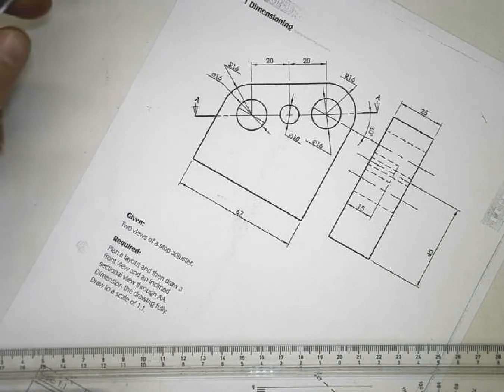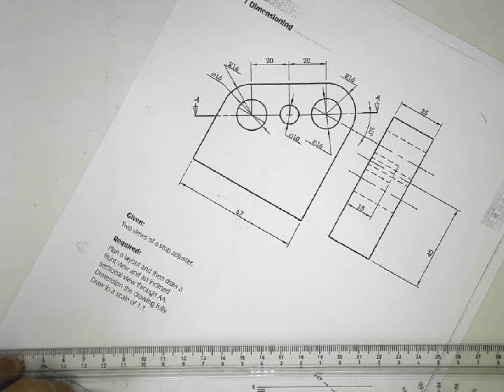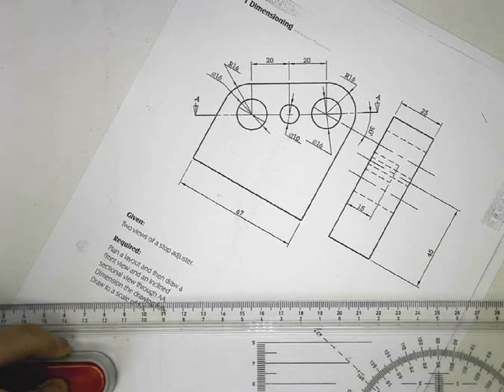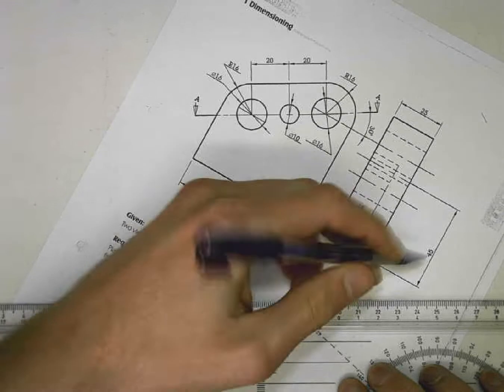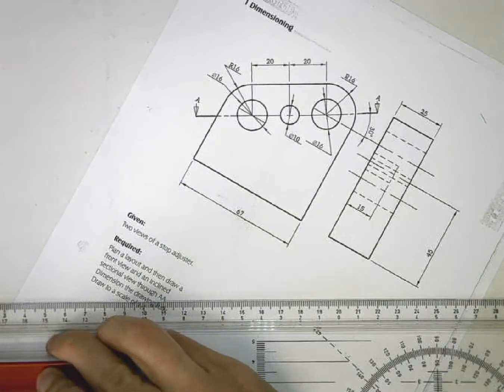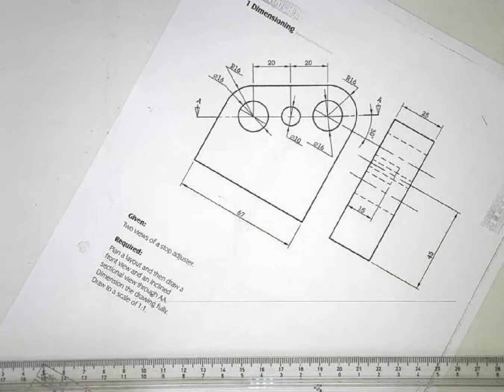So the first thing to do is to essentially draw your baseline for your section view. Because the page is already aligned with the ruler, we can just take a construction line straight across for our baseline for our drawing.